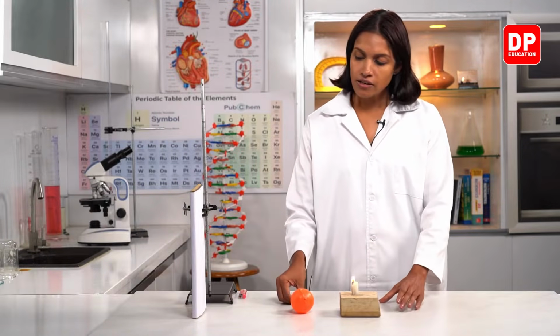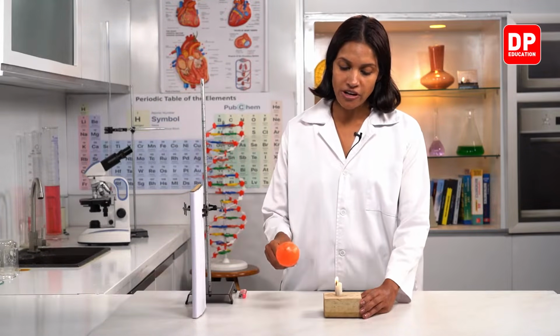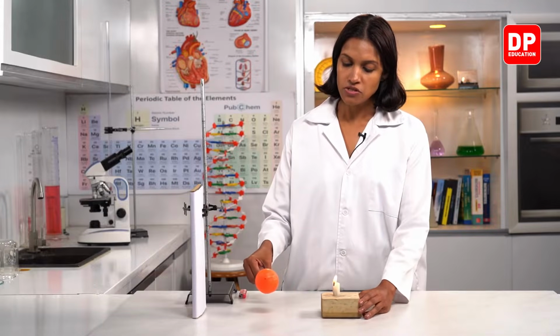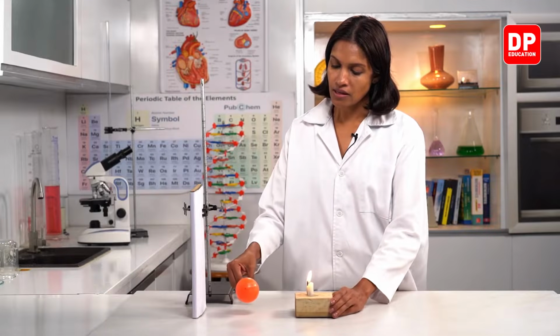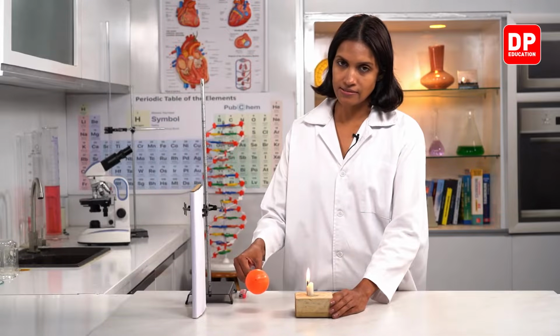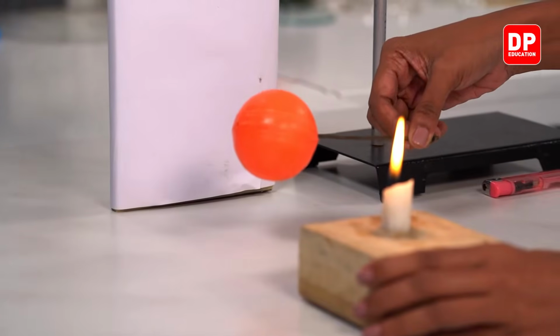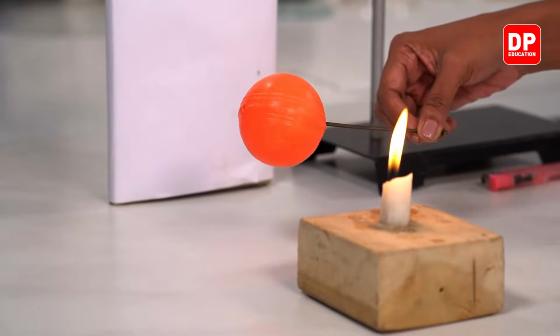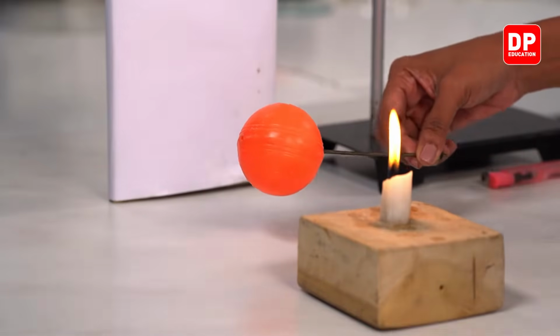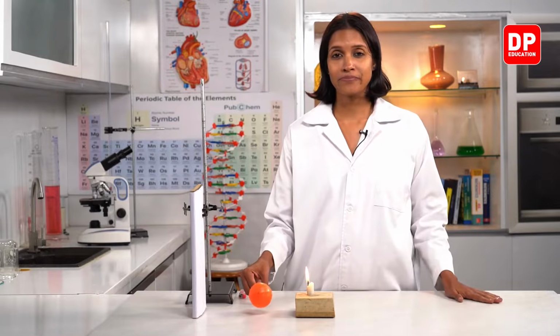Right, children. Now I'm going to hold this ball in front of the candle so that its shadow should form on the screen. Can you see any shadow, children? So at the moment you can't see any shadow. That is because this room is too bright. Therefore, I am going to show you this activity after turning off the lights.